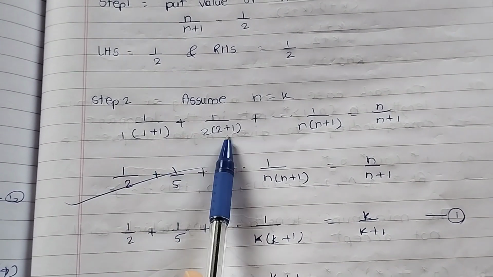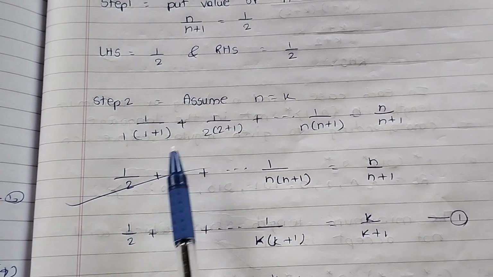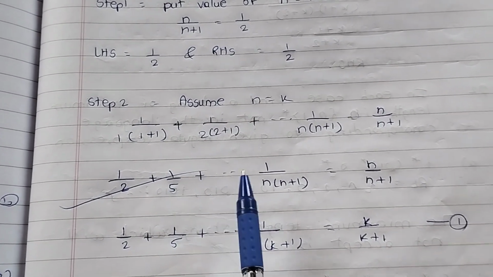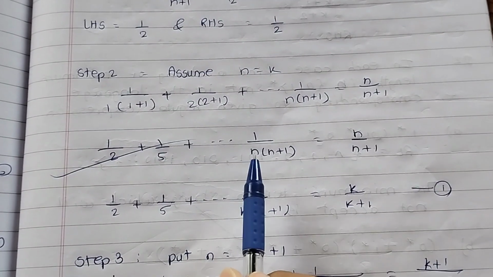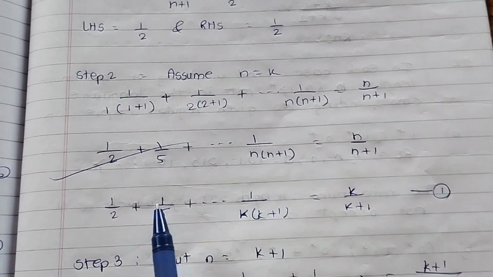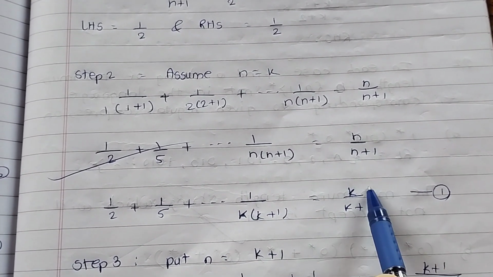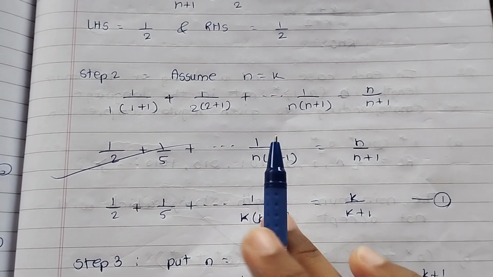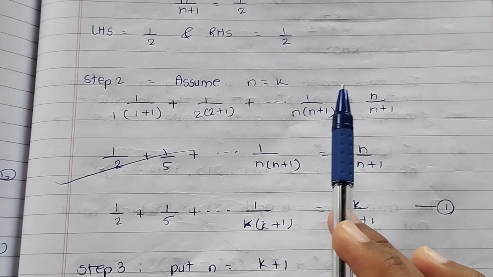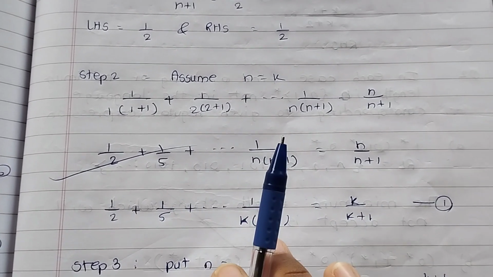We simplify: 1 into 1 plus 1 is 2, so 1 by 2 plus 1 by 5 up to 1 by n into n plus 1. We put n equal to k now, so this is k into k plus 1 and this is k by k plus 1. Here the second step is over. We only write the equation in k form, not prove anything.